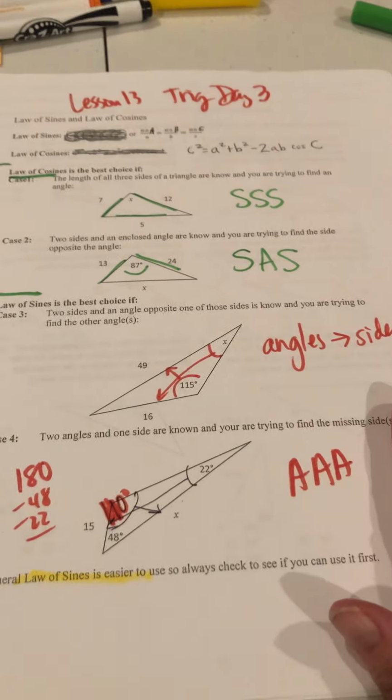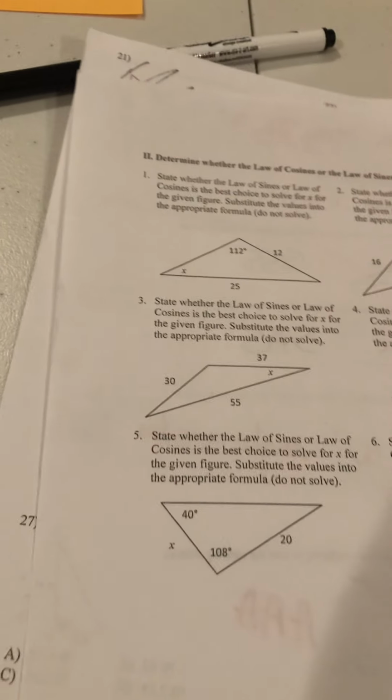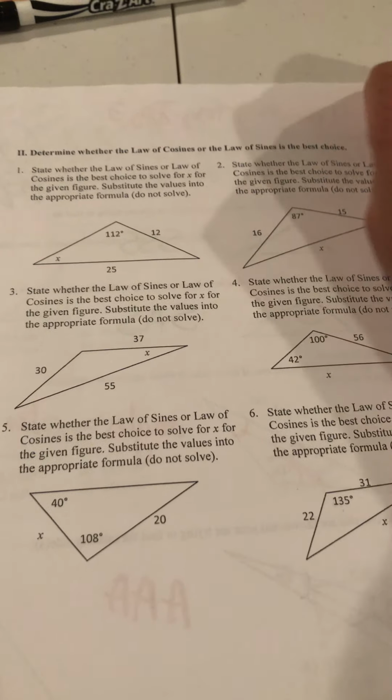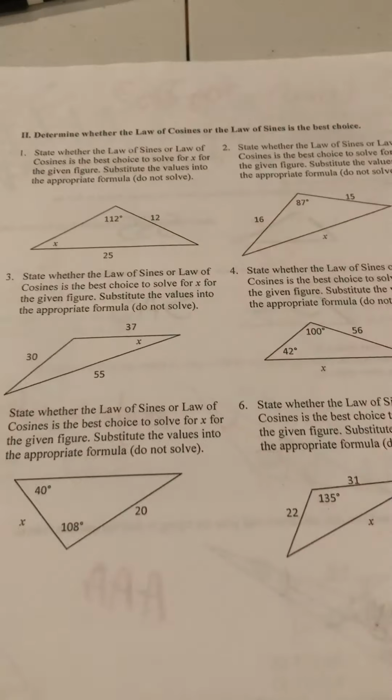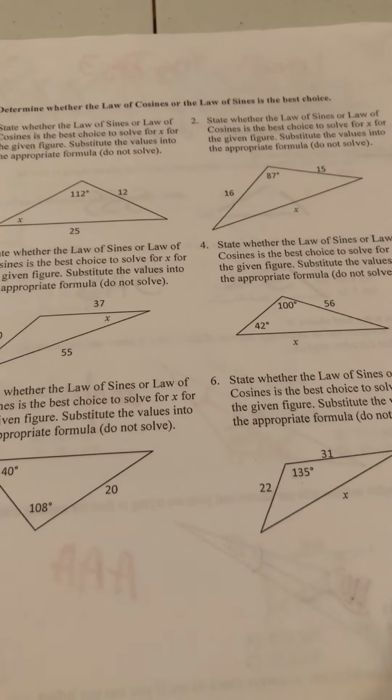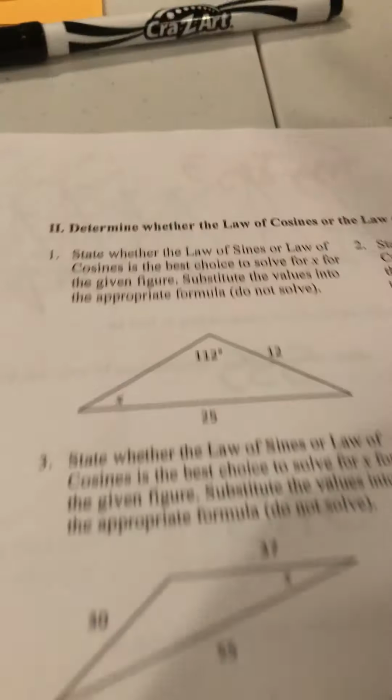The most important part of this is recognition. So what I would like you to do on this next page is you don't have to solve anything. I just need you to know which one. So I want you to pause for just a minute over this and decide should it be sine or cosine. Take just a sec. Okay, I hope you did.